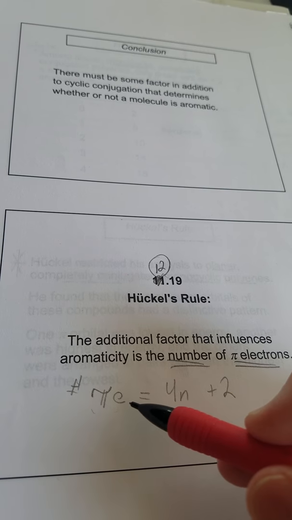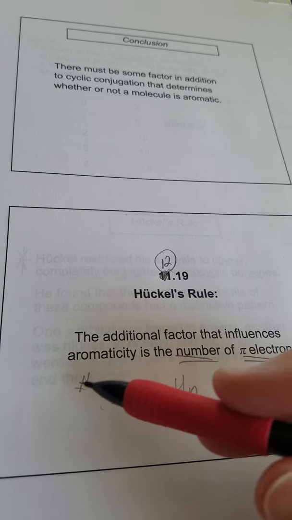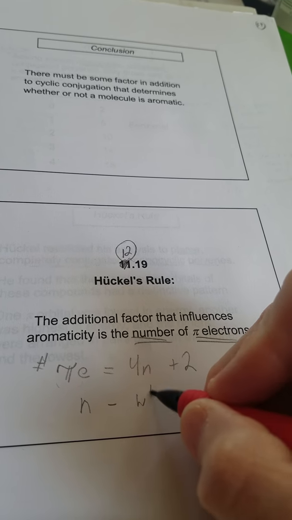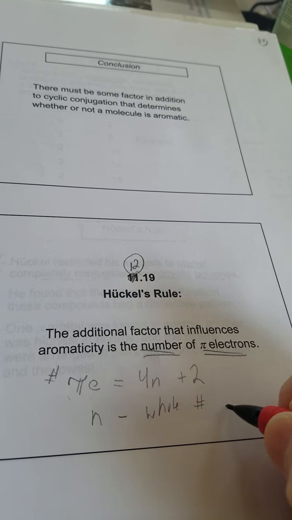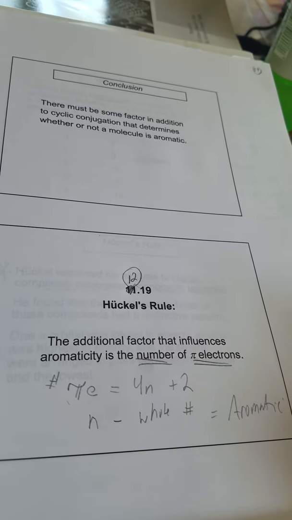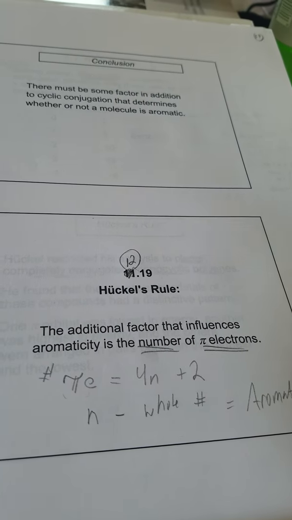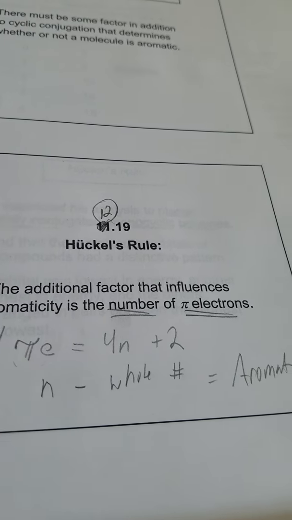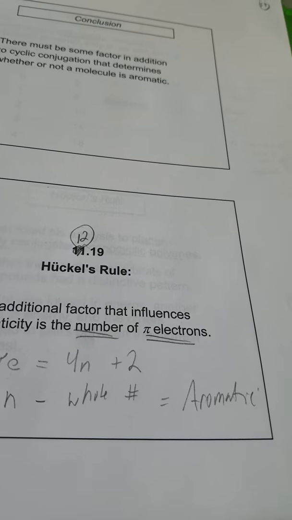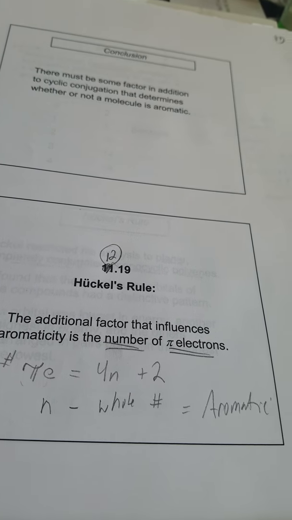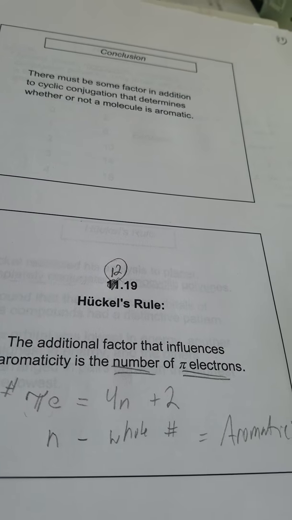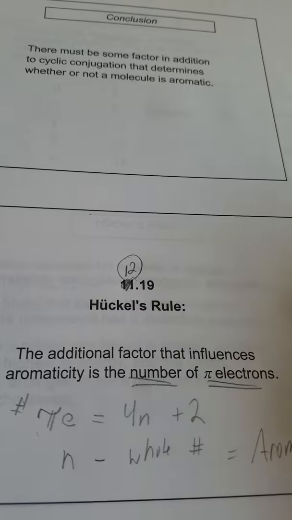When you count your number of pi electrons in the entire molecule, you'll put that here, and then if your n value ends up being a whole number, then the molecule is said to be aromatic. Now the problem with Huckel's rule is that it only applies if you have a single type of ring structure. So you can't have multiple rings and use this particular formula. If you have a monocyclic molecule that's planar, then you can use this particular formula.